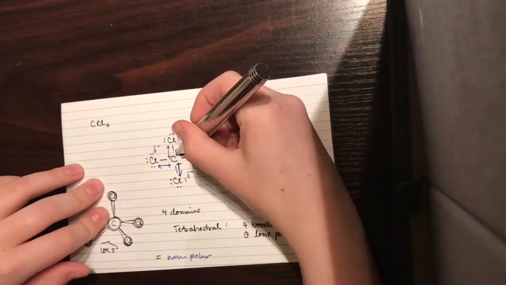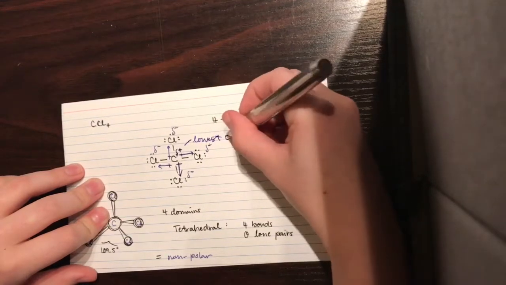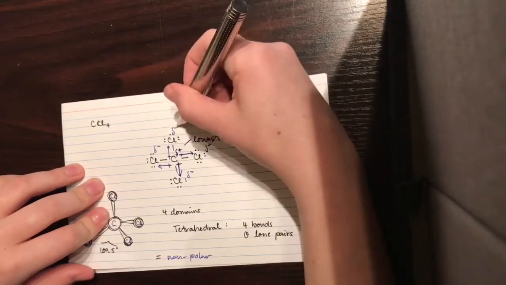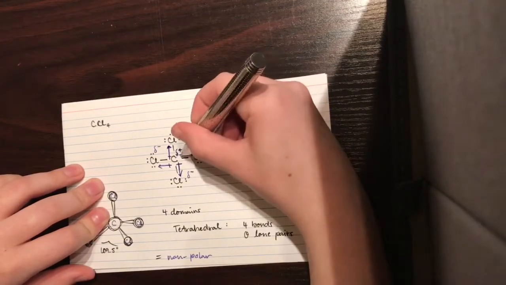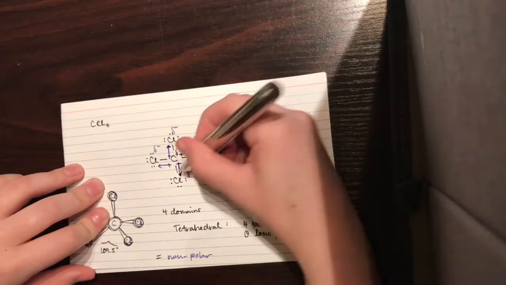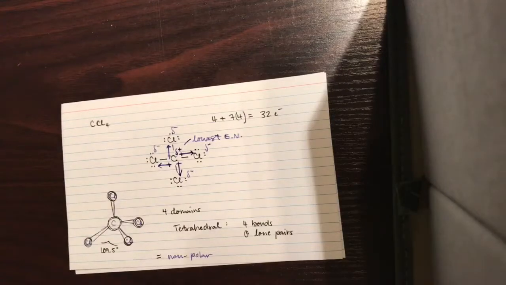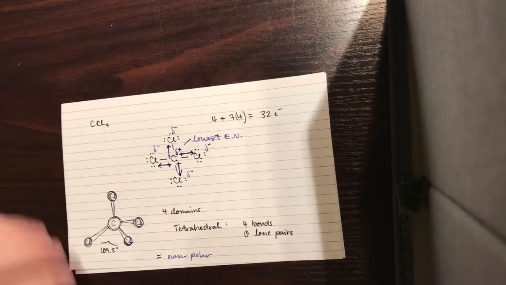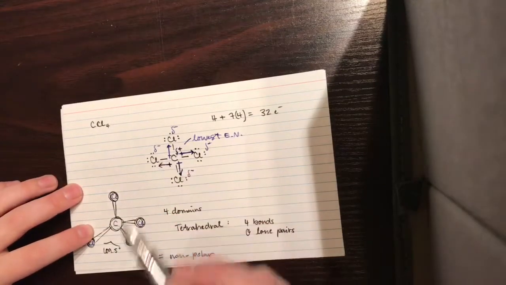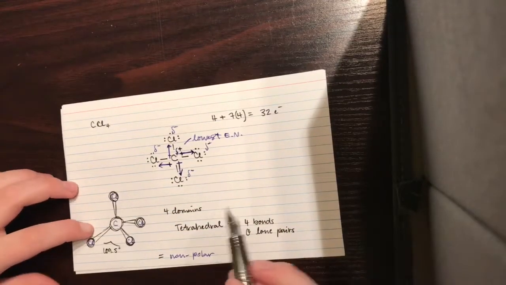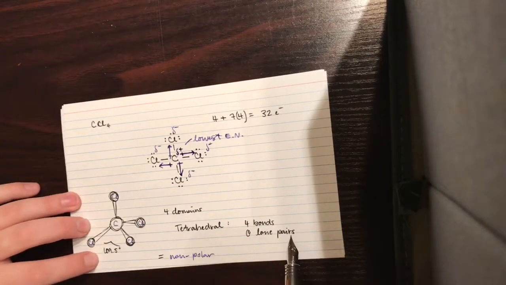So since our lowest electronegativity will be attracted to our highest electronegativity of chlorine, all of our dipoles are going to go towards chlorine. Okay, so that gives us a good idea on how to draw our molecular structures. So we realize that carbon makes 4 domains, 1, 2, 3, 4 with chlorine. And this is going to form a tetrahedral molecular geometry in which there are 4 bonds and 0 lone pairs.